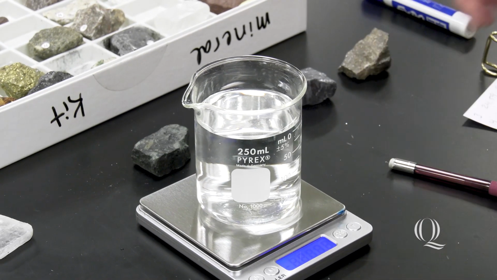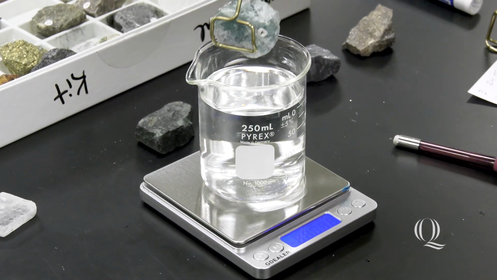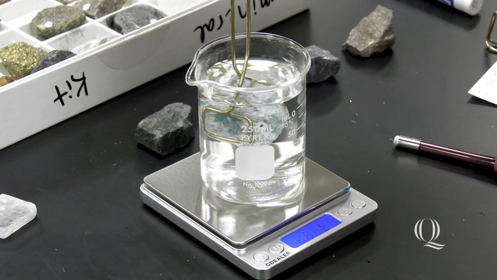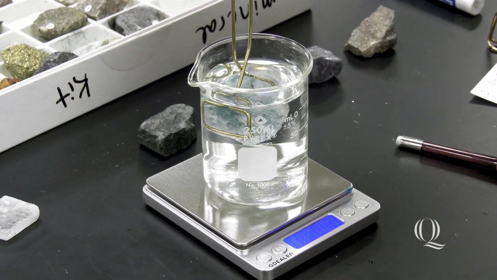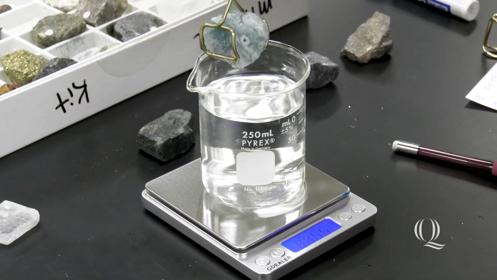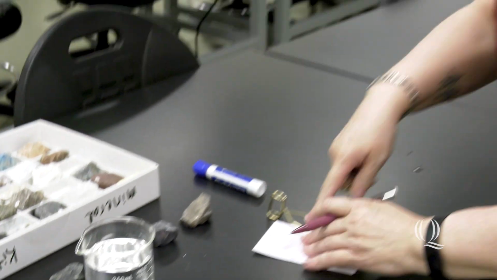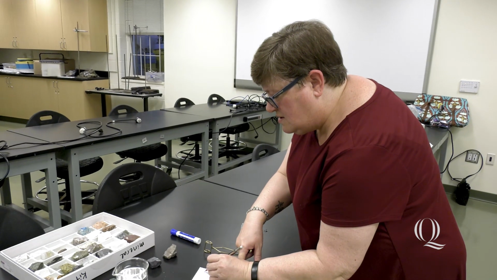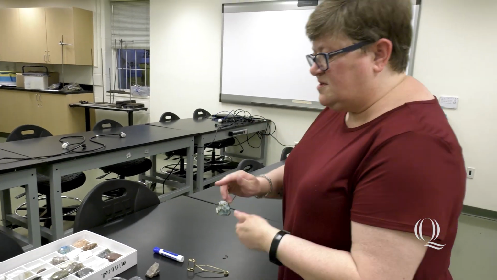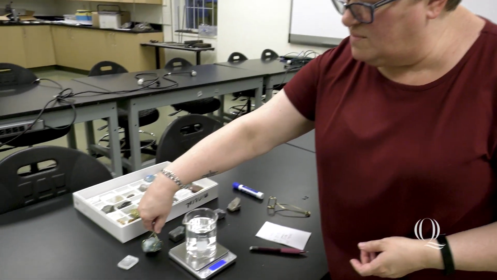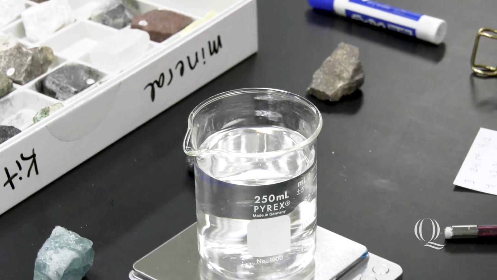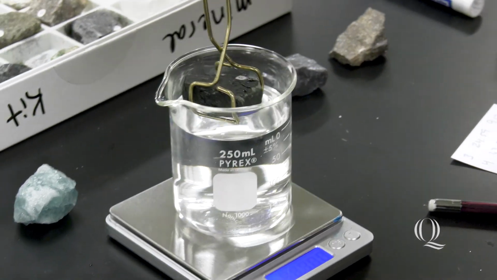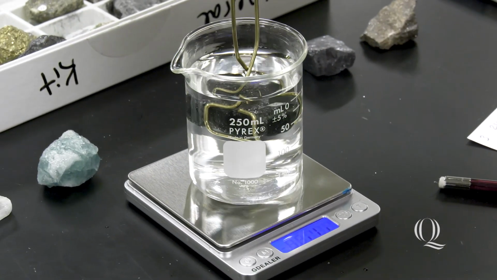All right, so this is sample number 4. So now when I hold that in there, the hardest thing is holding your hand still. All right, so I have 20 grams even. If you notice, the weight of the mineral in the water is much lighter than the weight of the mineral itself, because number 4 was at 63 grams and I measured it at 20 grams suspended in water.